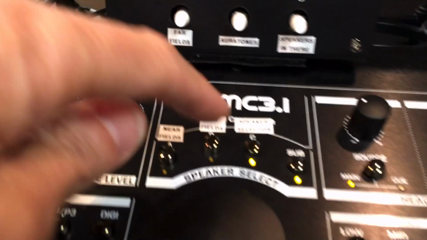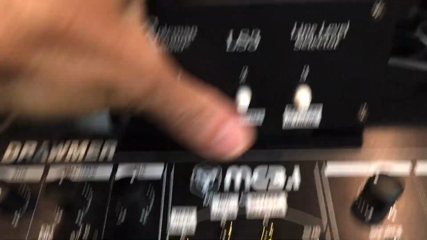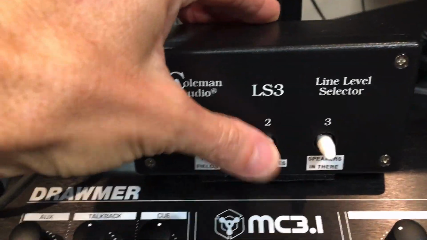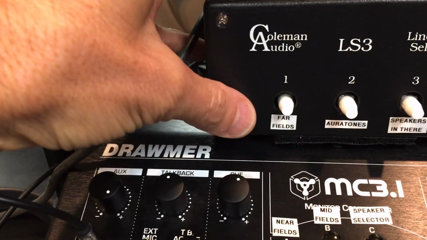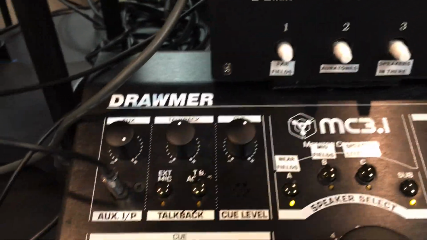But so when you select C, you can press one of these or all of these buttons. So let's not have them all pressed. Select something. I usually leave it on far fields as a default. That's why it's the far left option. So that when you select C, you're going to hear those speakers. So let's put it back to the default setting. We'll turn that off, turn that on.